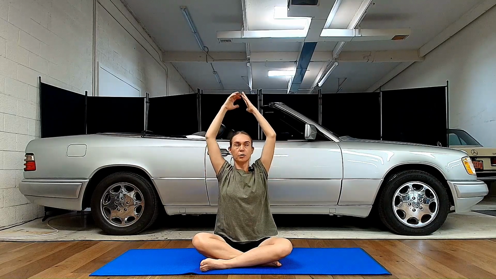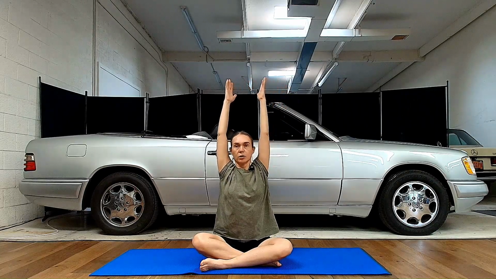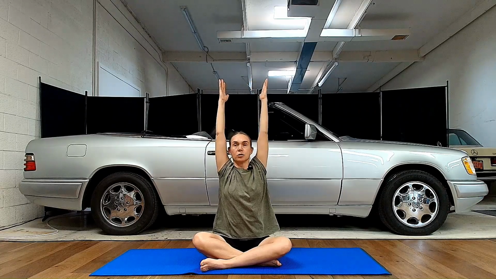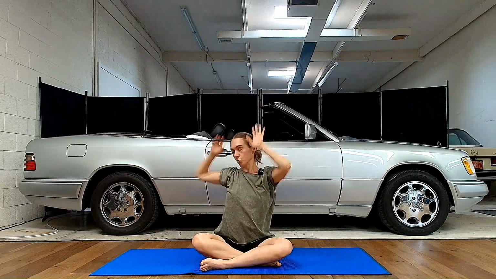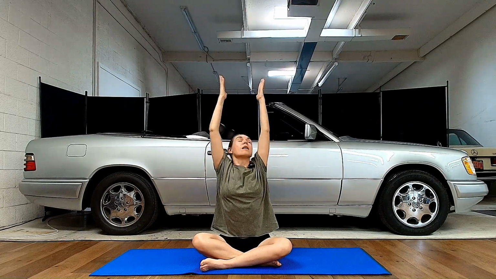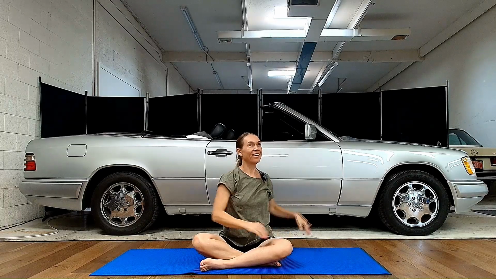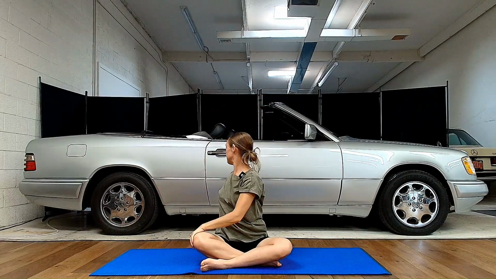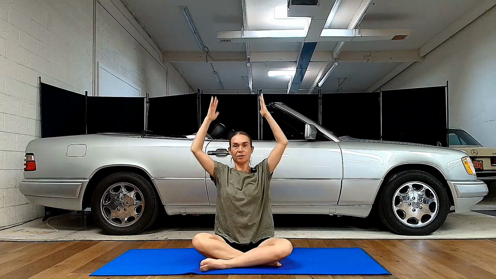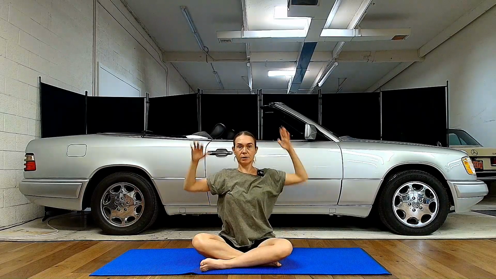Okay, and then inhale, reach the arms up. Now stretch the arms one side and then the other. Come back to center. Stretch your arms up, up, and then twist to the left. Inhale, come back to center. And then exhale to the right. Inhale, center. Exhale, left. And then inhale, center. And then exhale, right. Good. Come back to center now.